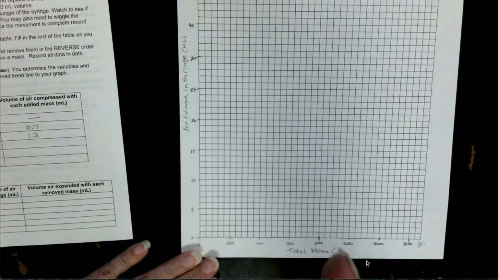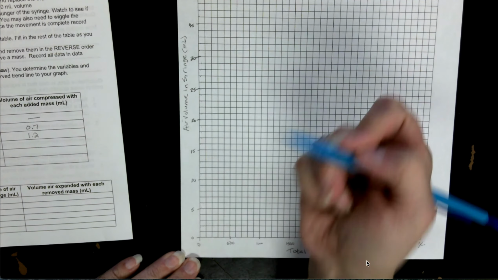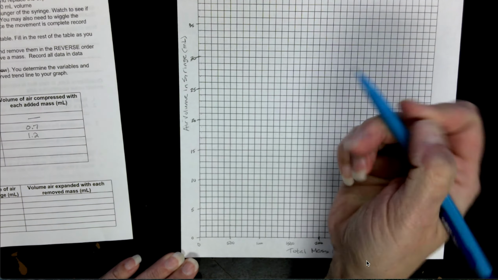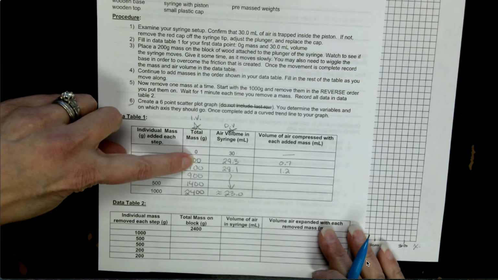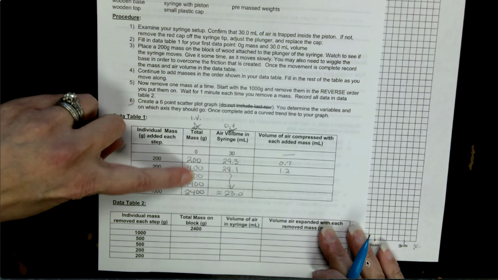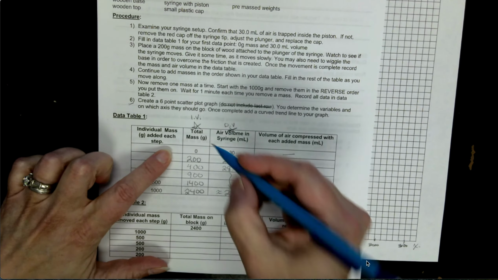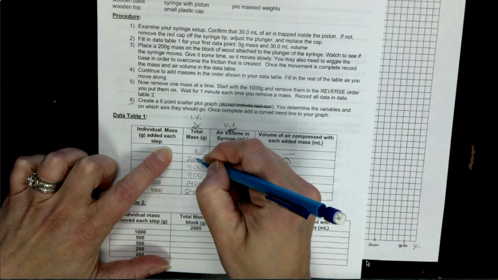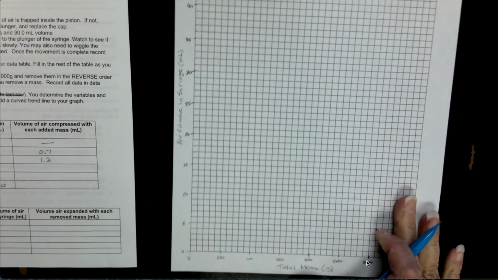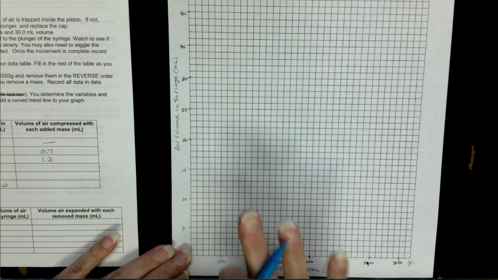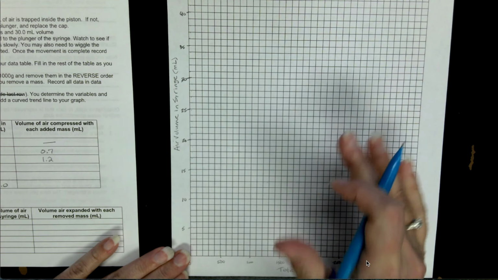All right. Now what I want you to do is, in pencil, plot 1, 2, 3, 4, 5, 6. You're going to have 6 plot points. So 0, 30, 200, whatever you got, 400, whatever you got, 900, okay? 6 plot points. You don't have to connect them. I just want you to plot them. That's what I want you to do.